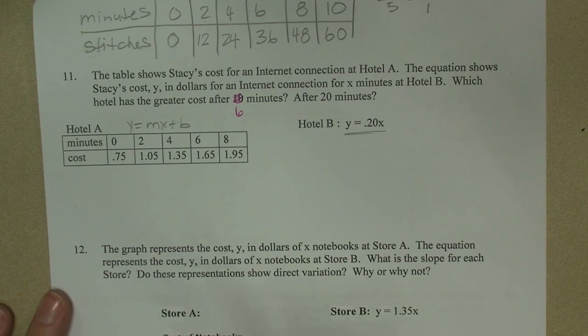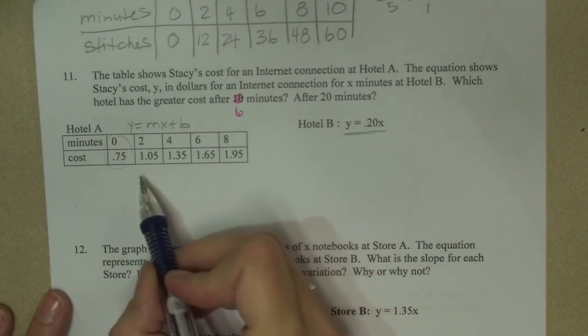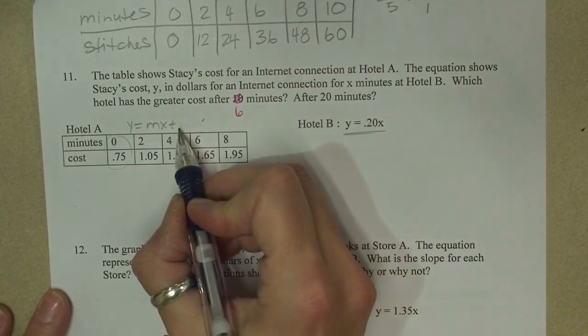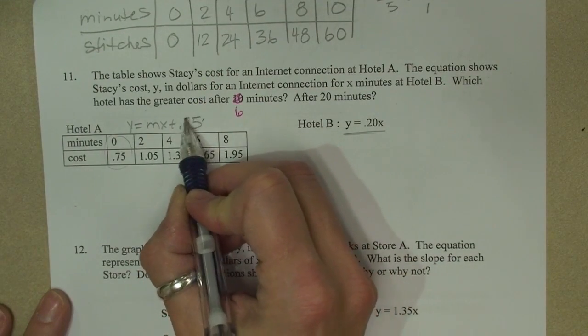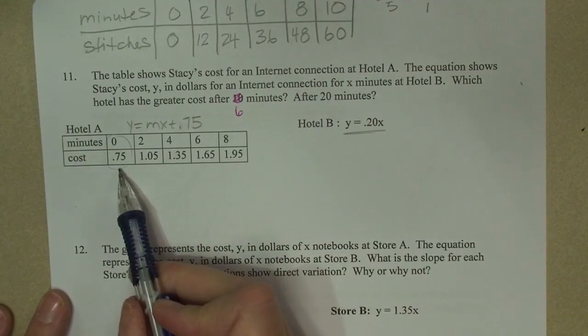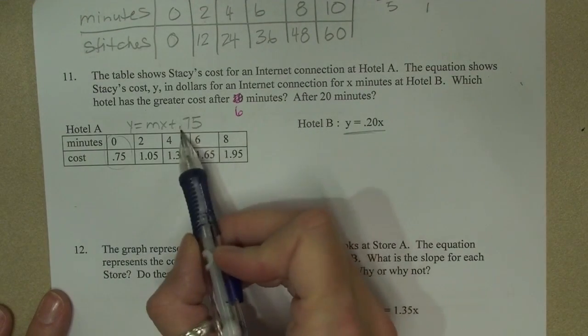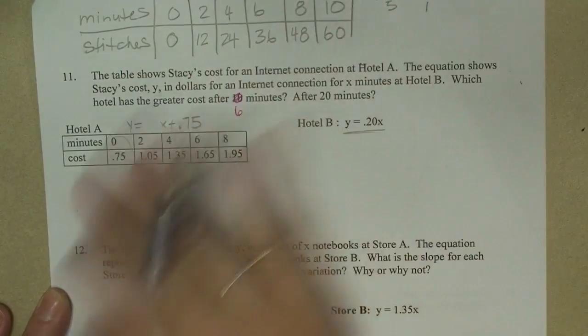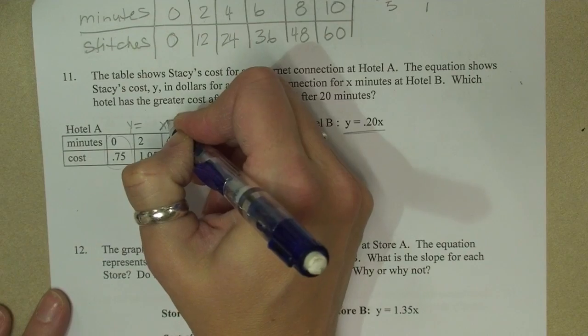So the b is easy, okay? It's already given. So I'm going to erase b and put in a 0.75, because at 0 minutes of internet she has to pay 75 cents just to start. And then the slope's a little harder. So this number for m, I've got to put in my rate of change.